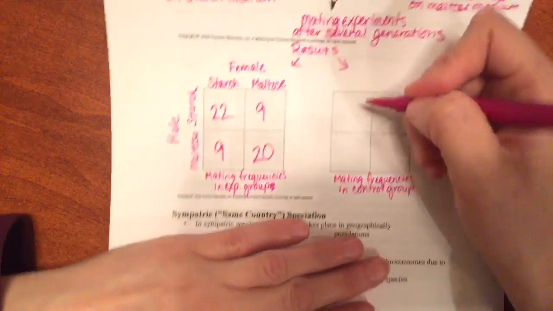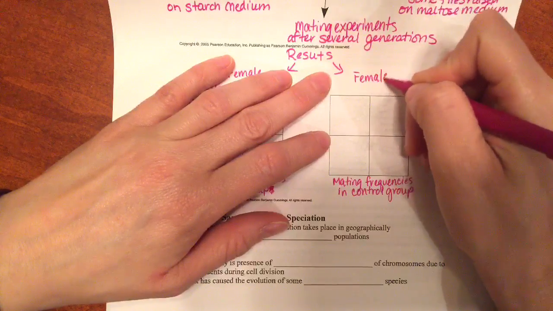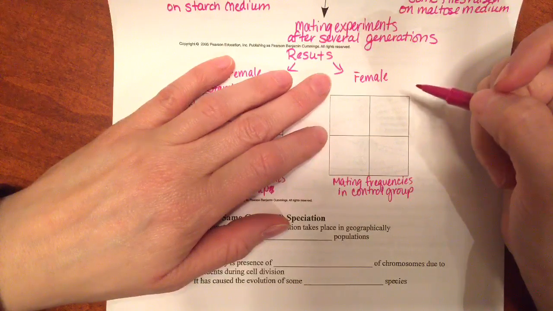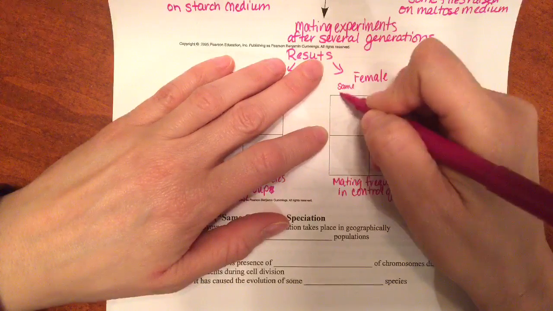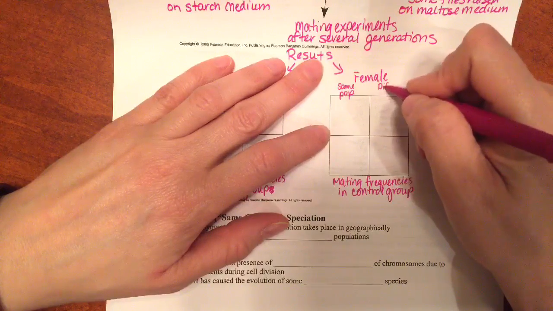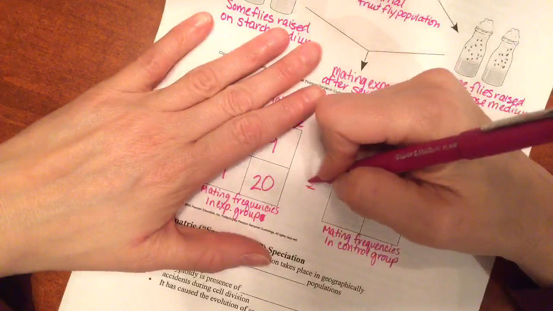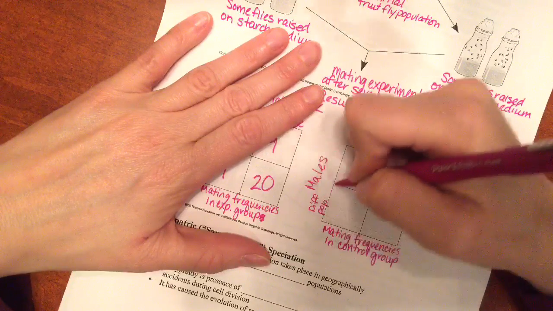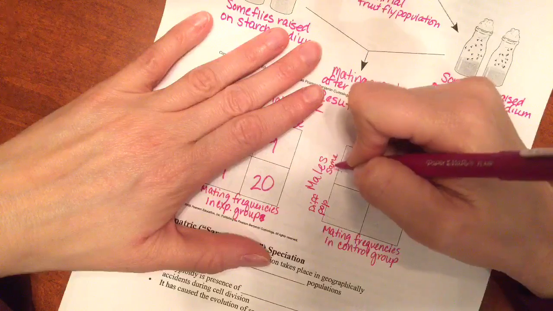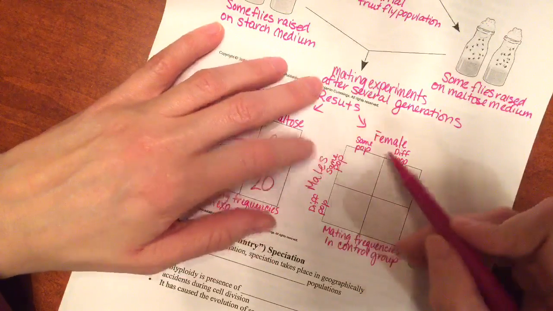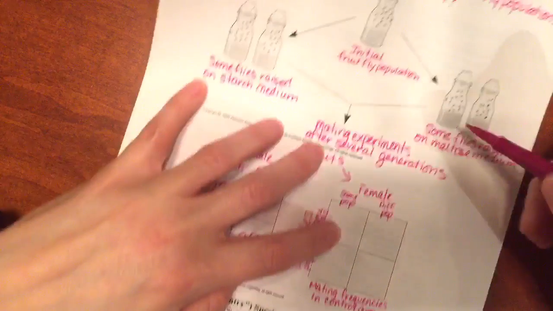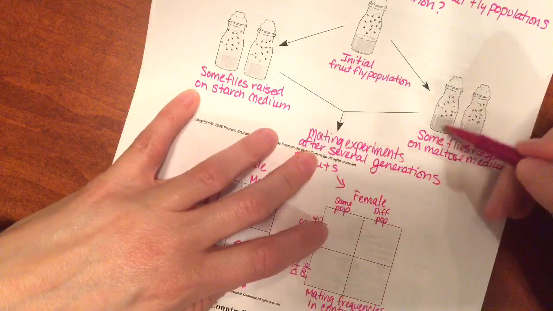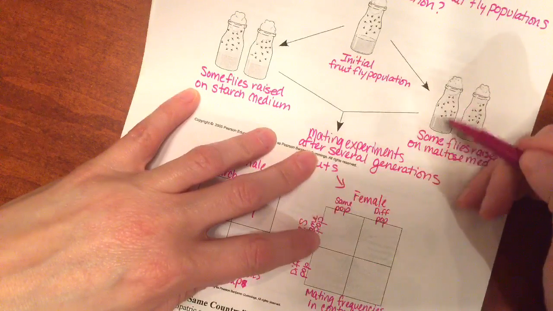So in comes the control group. So here's the control group, the female, and instead of doing different mediums, they just focused on whether or not they're in the same population. So females in the same population or different population, and males, different population and same population. So they took a female and a male from the same population. And all of this was on one medium. They didn't have starch and maltose. So let's pick one. Let's say it's maltose. So same population, so male and female from this jar, let's say.